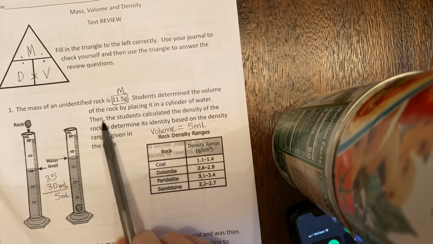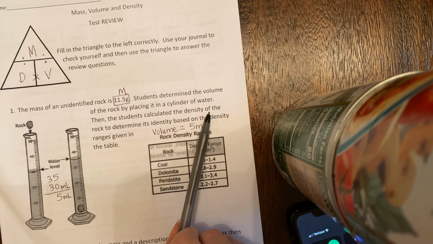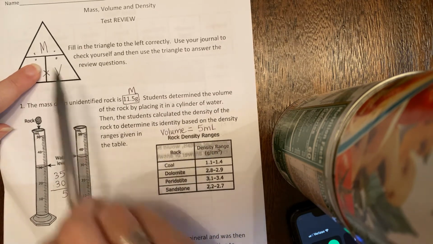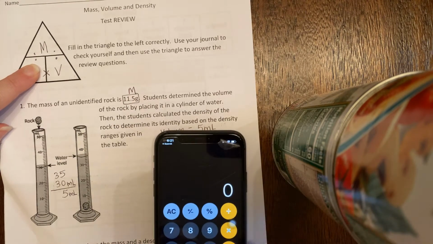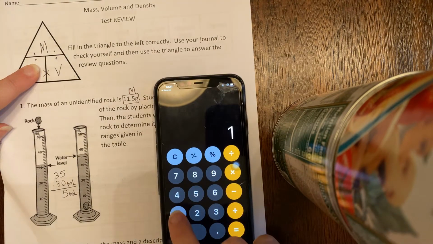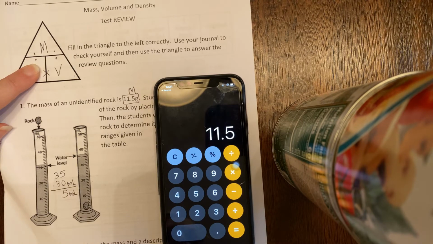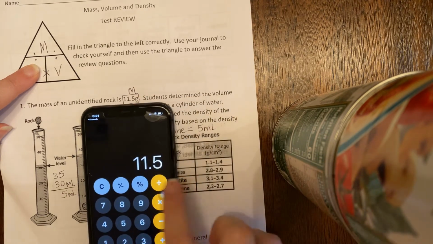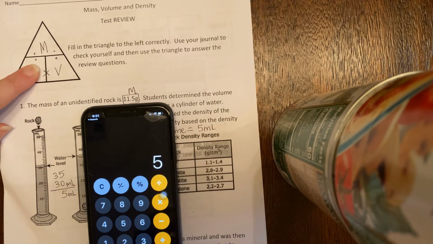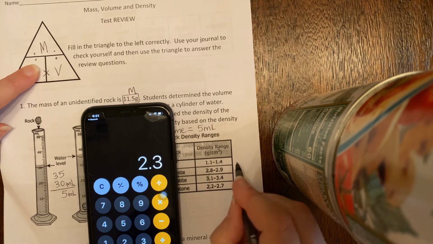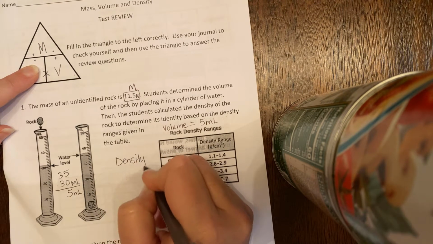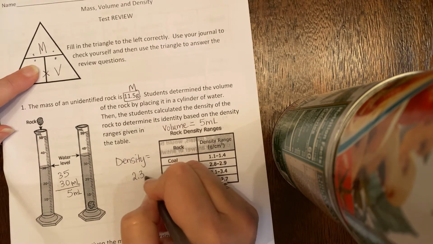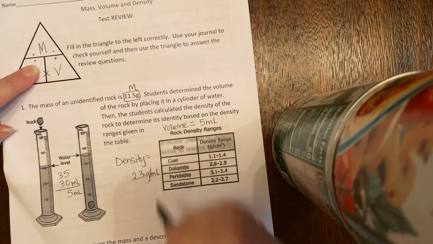All right, so then the students calculated the density. So we're looking for density. We're going to cover up the D, and we're going to do mass divided by volume. I have my calculator here, so let me put it here for you to see. And it's going to be 11.5, remember, because mass always goes in the calculator first, divided by 5 milliliters equals 2.3. So we're going to write our density of our unknown substance is 2.3 grams per milliliter, or cubic centimeters.